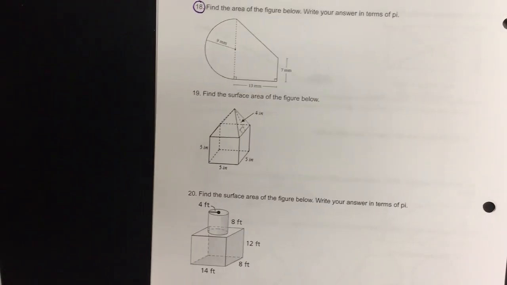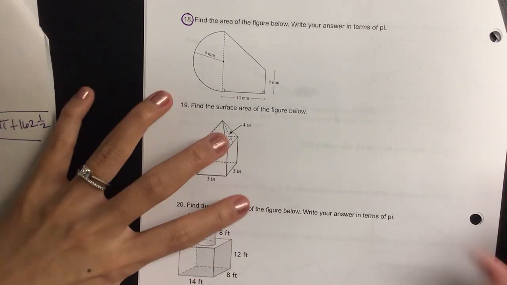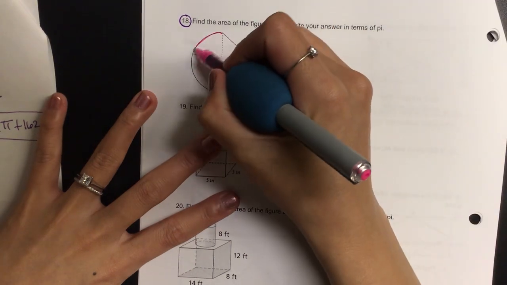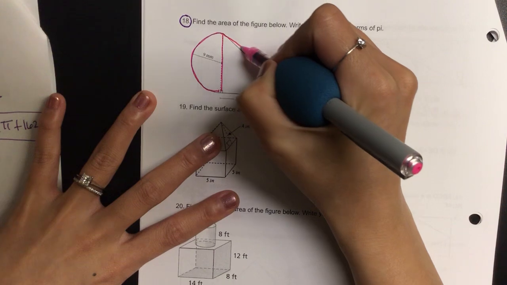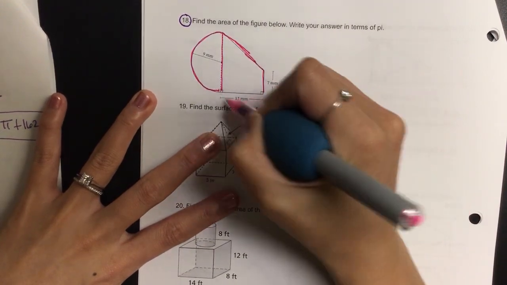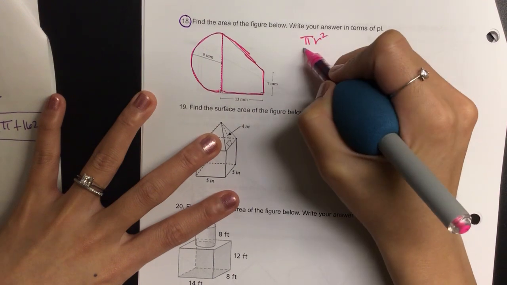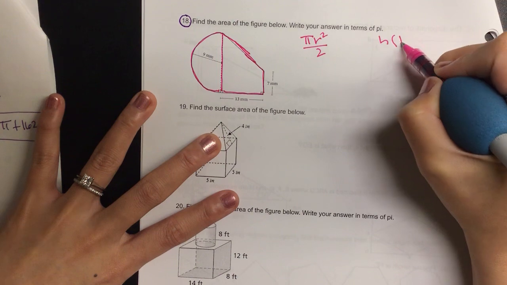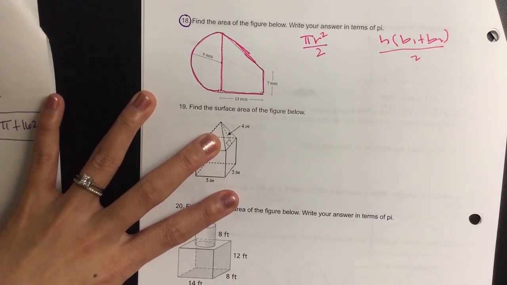Charlie, let's read number 18, please. Find the area of the figure below, right triangle. Okay, so we have 2 shapes. A semicircle. And then we have, what is this shape called? Trapezoid. So let's write the equation. Semicircle would be pi r squared divided by 2. The trapezoid formula is the height times b1 plus b2 divided by 2.